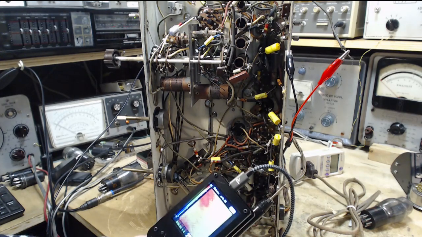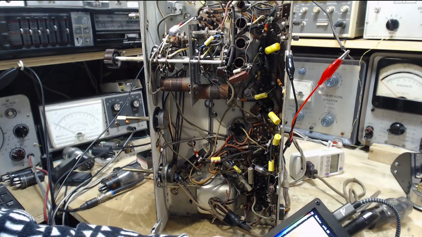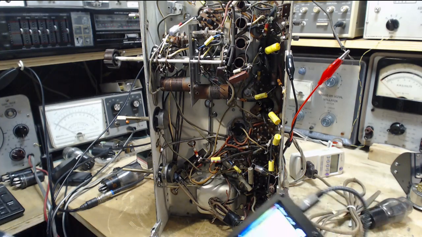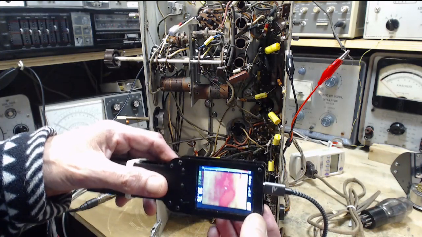This probe here is visible because I have my hands on it, so it's not visible to you. So this is tricky for me to do, for you to do.